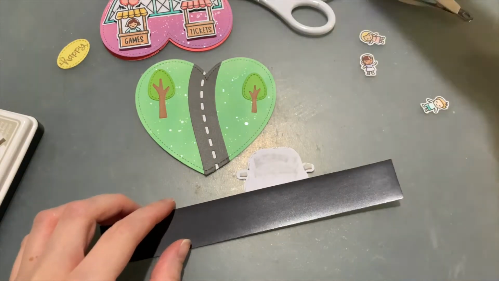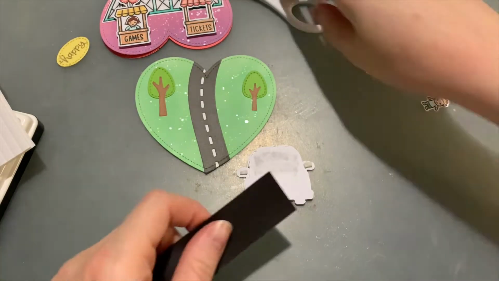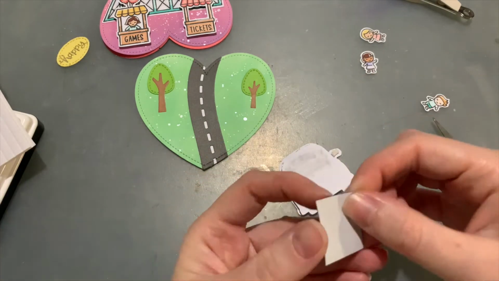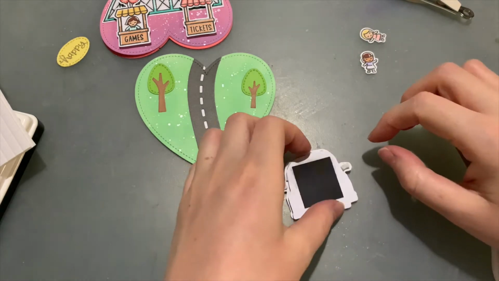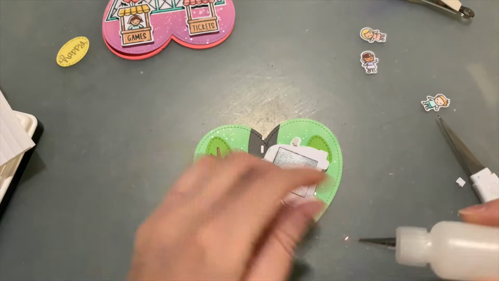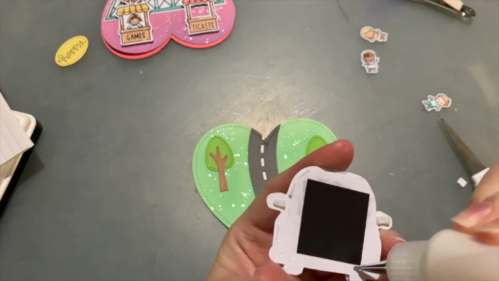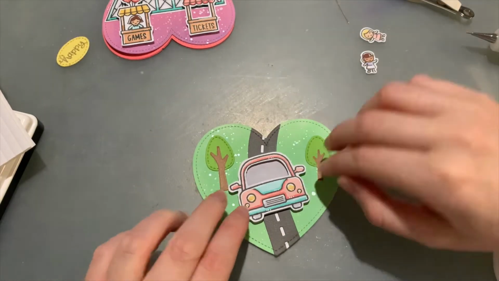Now I'm using some magnetic sheets, and this is leftovers and offcuts from when I'm making my stamp and die storage. So I always have these little strips left over and I'm really never sure what to do with them. So I'm glad I had them for this. I'm going to be putting a little bit of this magnetic strip on the back of the car, just a little bit behind the grass on the bottom scene. I'm putting a little bit up behind the roller coaster so that it will be behind the cart. I'm putting a little bit behind the ticket booth as well.